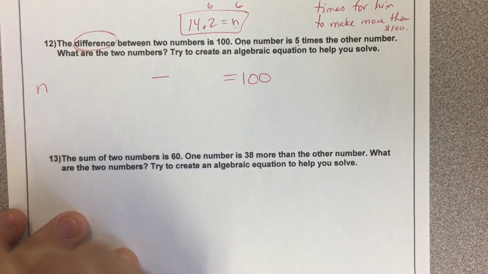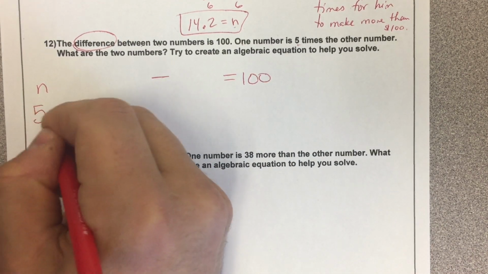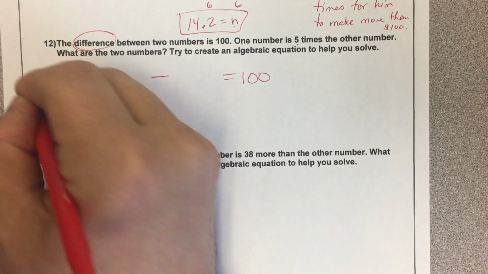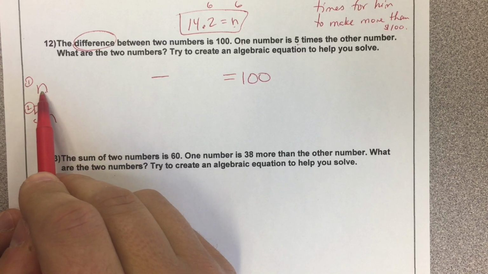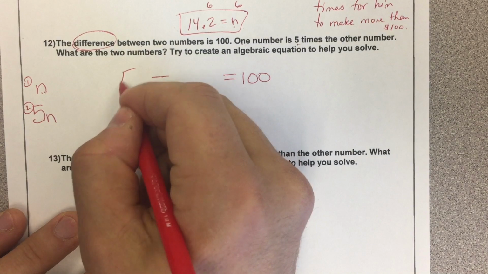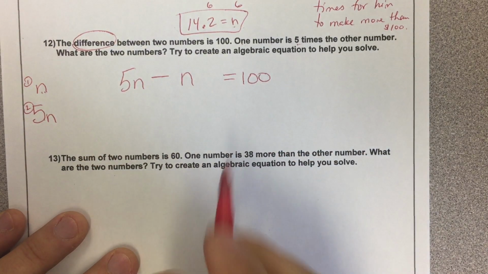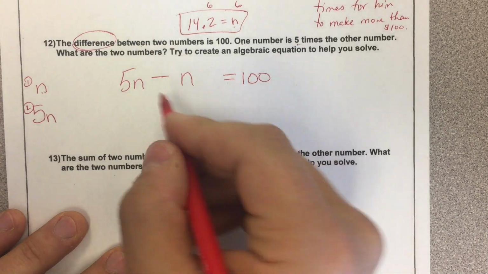So here's one of my numbers. Let's say one of my numbers is N, and the second number is 5 times that number. So here's number 1, and here's number 2. Number 1 is N, and the other one is 5 times that number. And I want to find out the difference between these two. So this is my formula. I'm going to have 5n minus n equals 100.